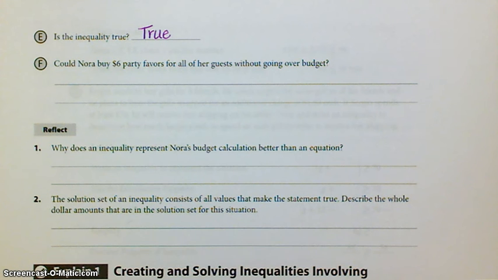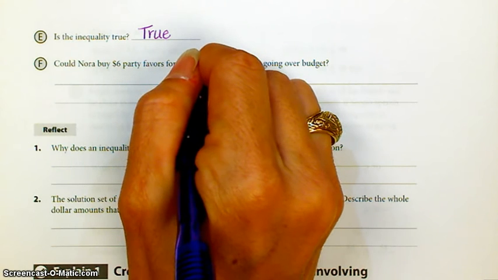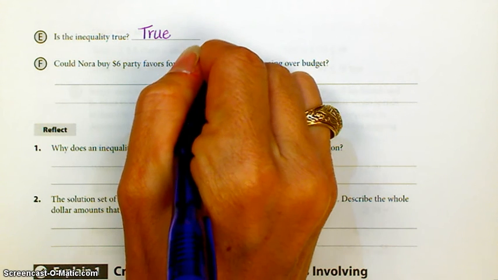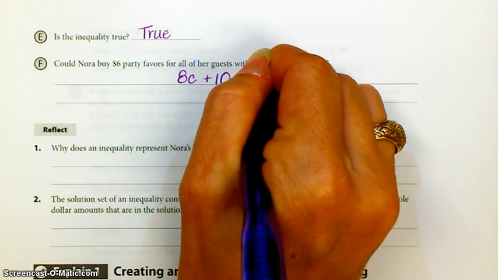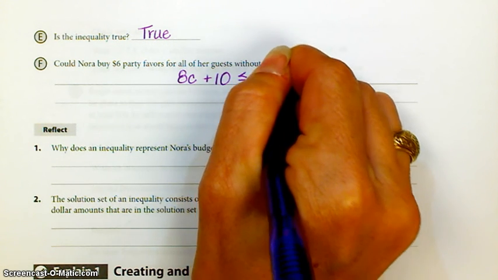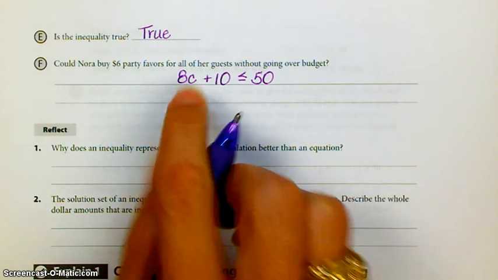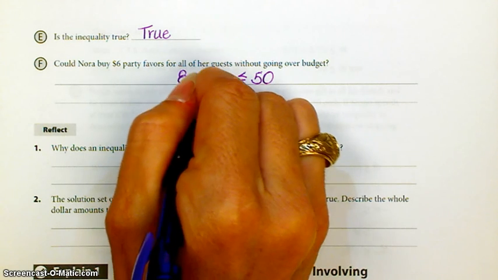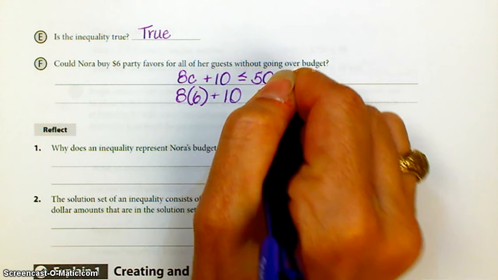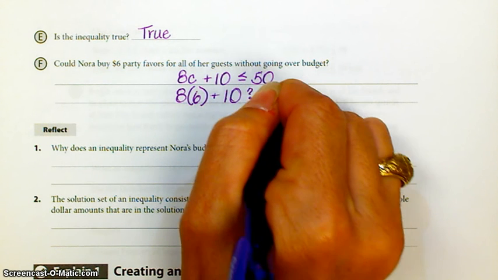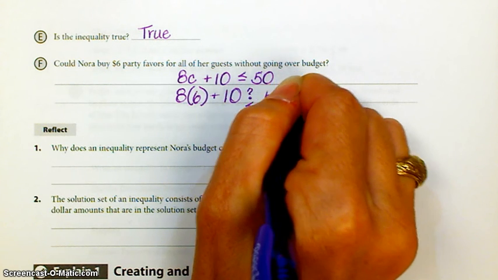Could Nora buy $6 party favors for all of her guests without going over budget? Well, we're going to go back and take the original inequality, which is 8c plus 10 is less than or equal to 50. And if the cost is $6, then that's 8 times 6 plus 10, and we want to know, is that less than or equal to 50?